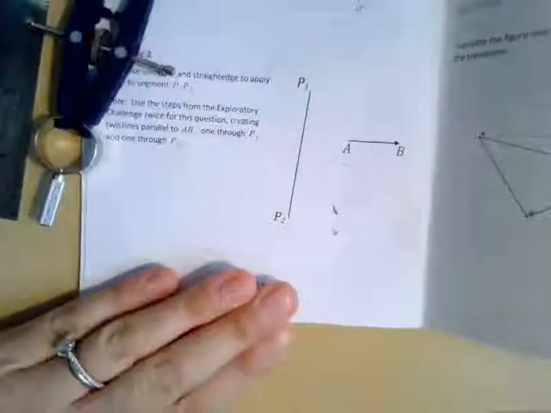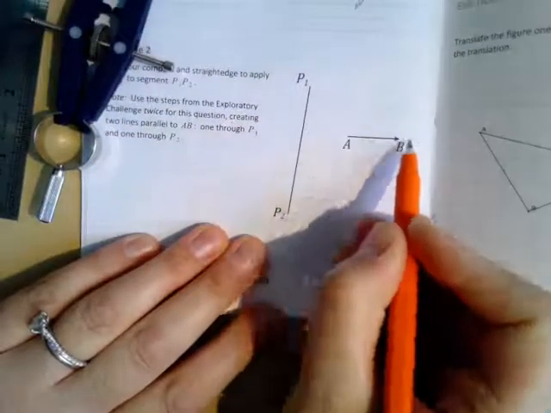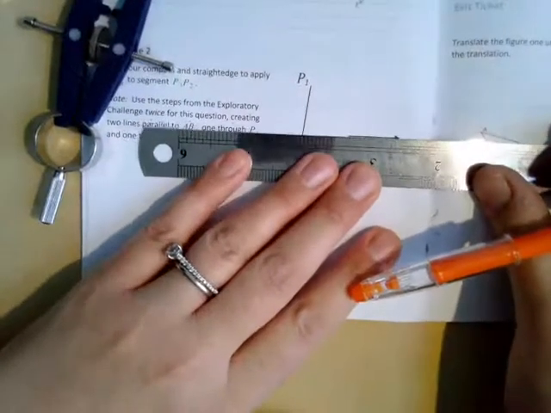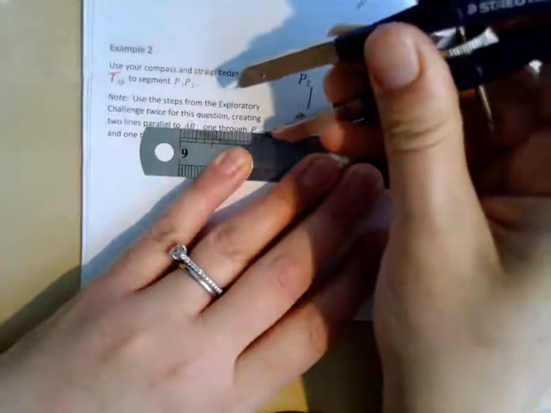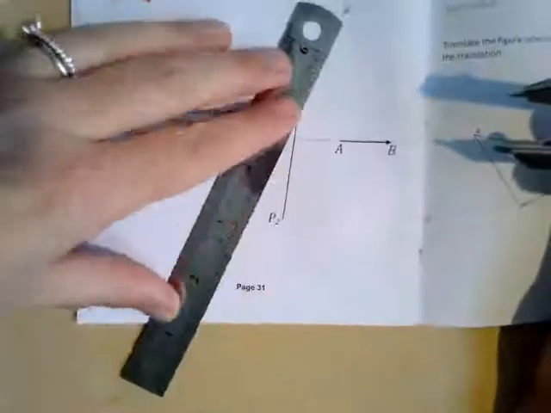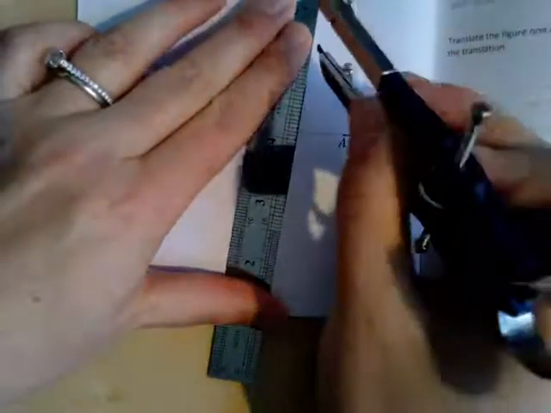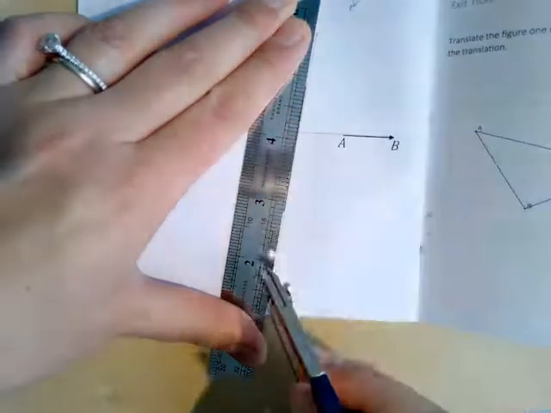I know that to translate P, I have to copy this distance parallel to this. So I'm going to go ahead and extend this line, this vector, so that's easier to work with. And then I'm going to also extend the line segment, like so, making sure to go right along the segment.